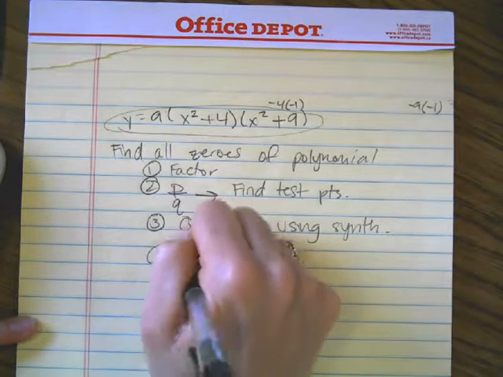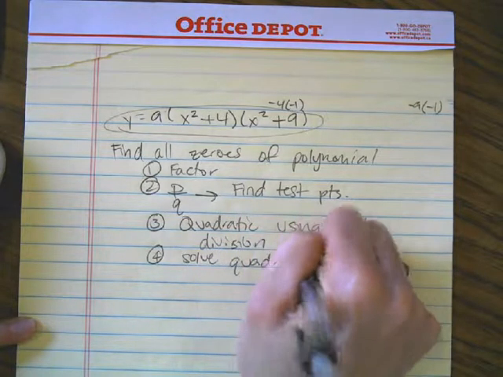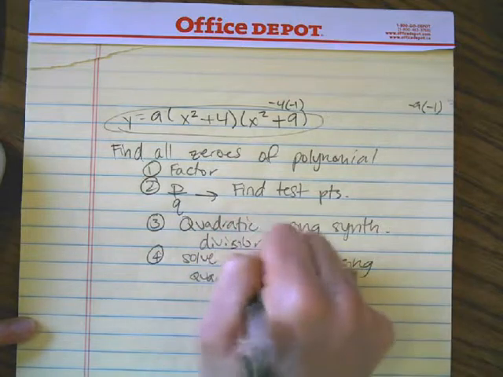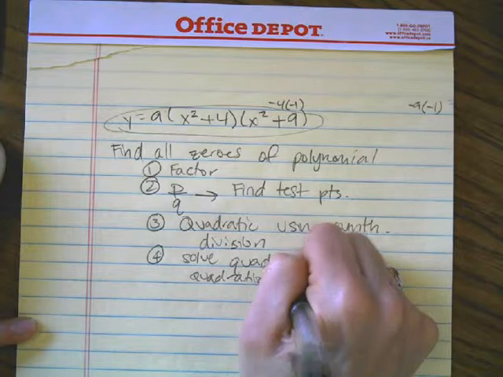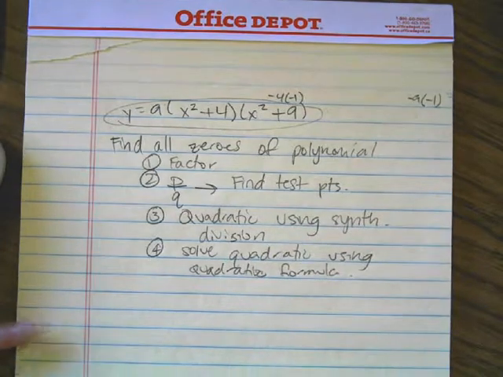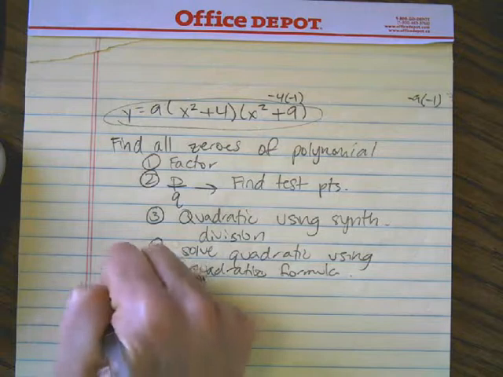And then you solve the quadratic using the quadratic formula. This is exactly like the warm-up that we did. So, to review, the warm-up was this. The warm-up said, find all zeros.